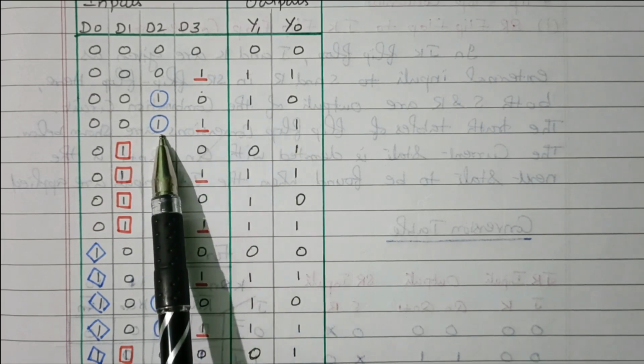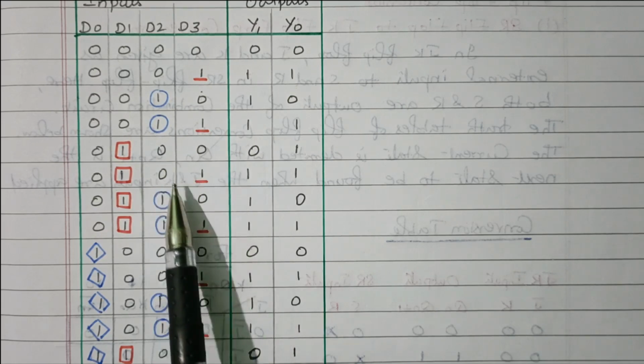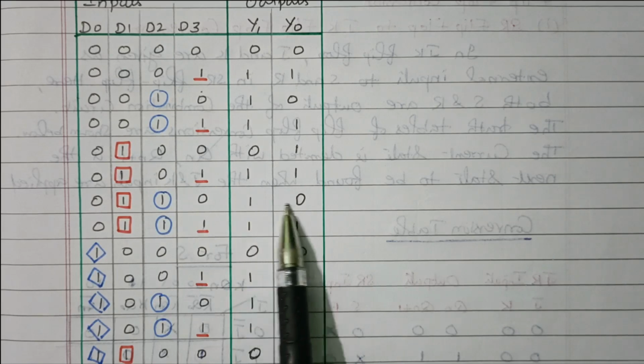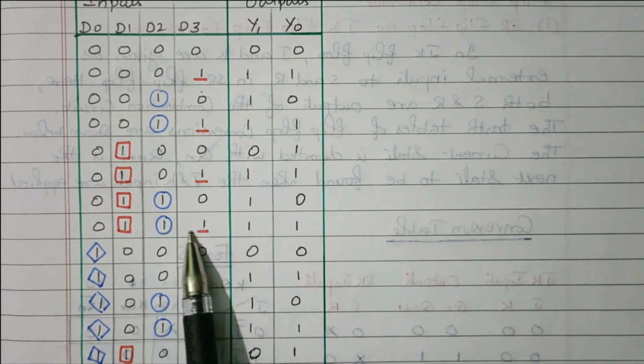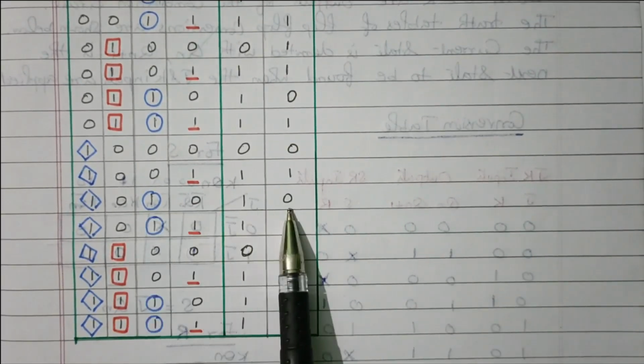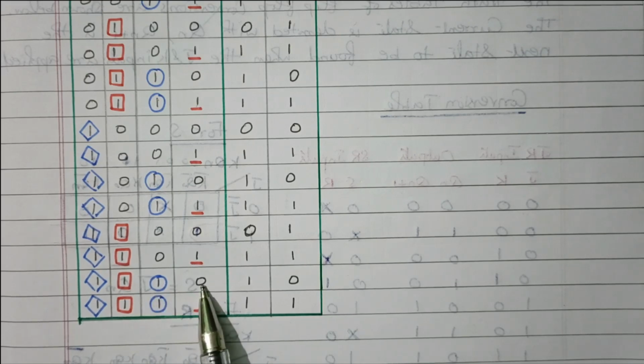But here D2 is 1, but D3 is already 1. This is already completed. Now these two: here 1 and 0, so we got the output as 1, 0. These two are not applicable. Then another two are available, 1, 0, so we get 1, 0. Right? So wherever D2 is 1 and D3 is 0, we got the output as 1, 0.